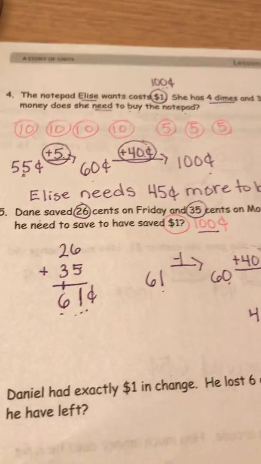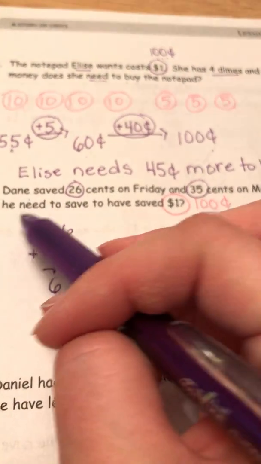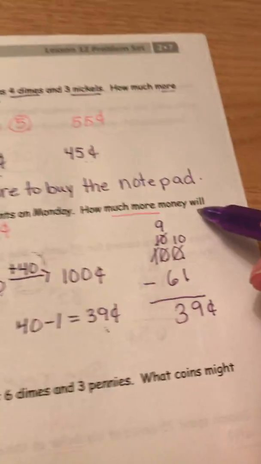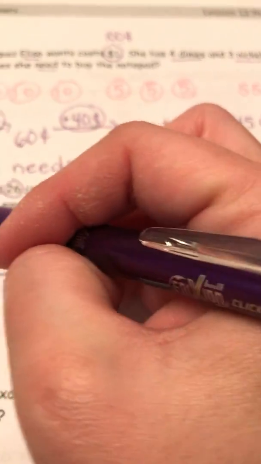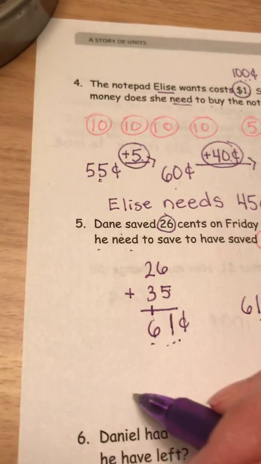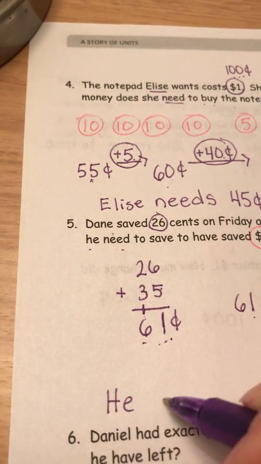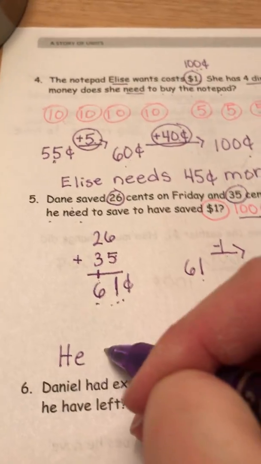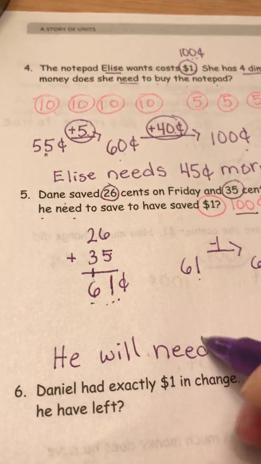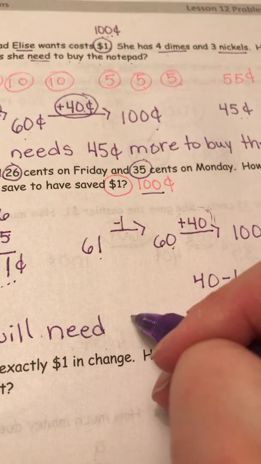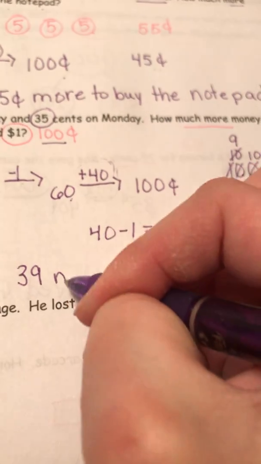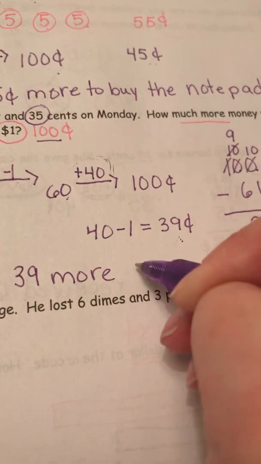So then we're going to go to how much more money will he need? And we're going to switch that to he will need 39 more cents, okay? So here we go. He will need 39 more cents.